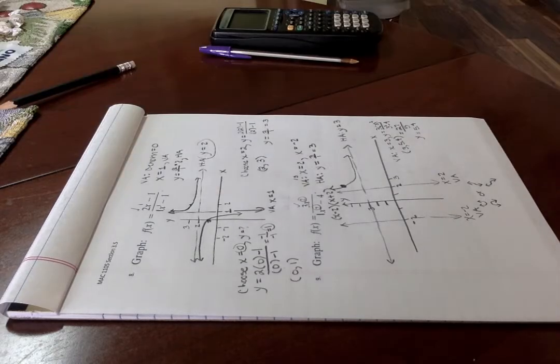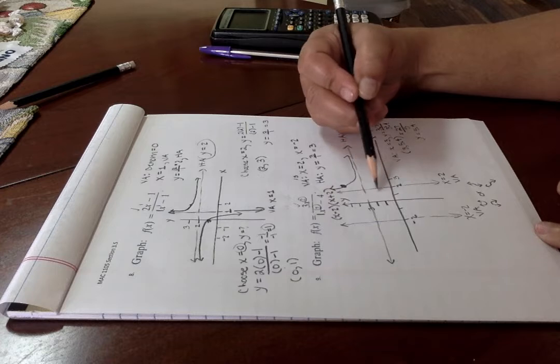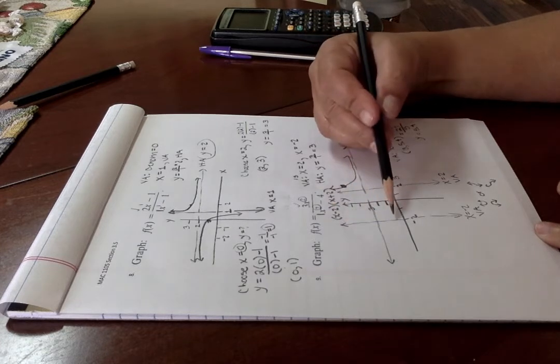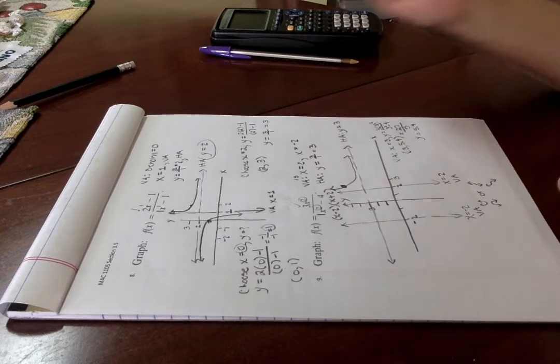Okay, so what you have to do if you're getting this by hand is pick an x value that's close to this asymptote and an x value that's close to this asymptote. So I'm going to pick 1 on this side.